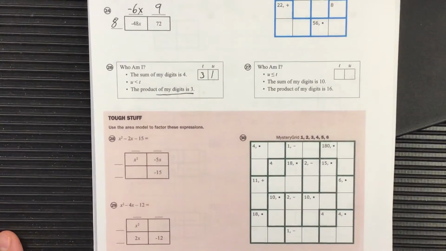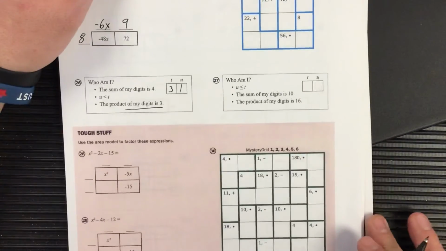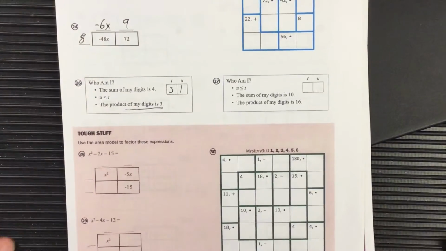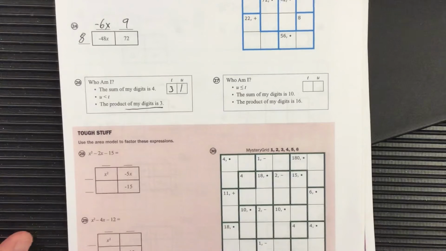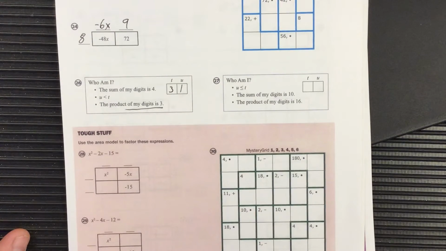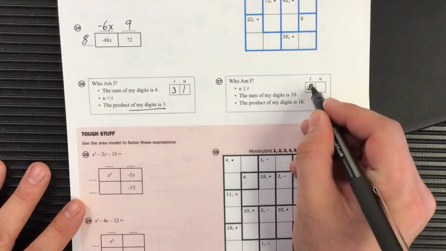I got that off the first clue. Next one. U is less than or equal to T. I add my digits, get 10, but I multiply to get 16. 8 and 2. What order? T is bigger, so it has to be 8, 2.